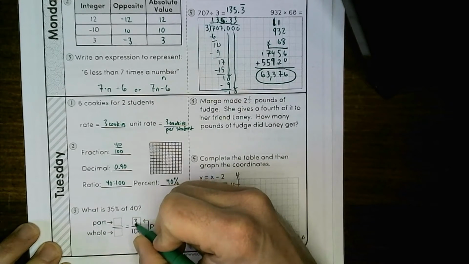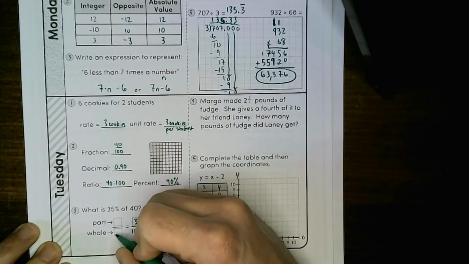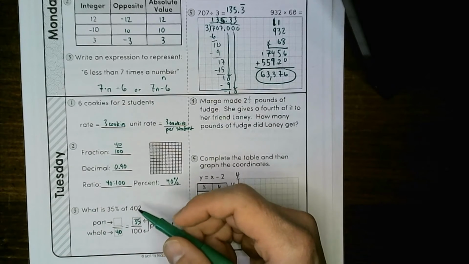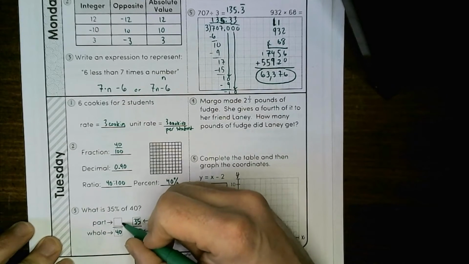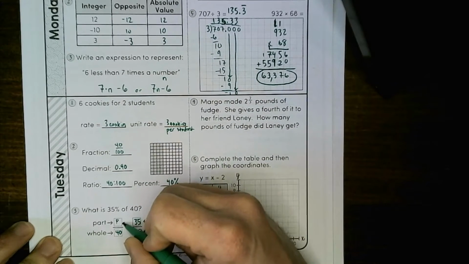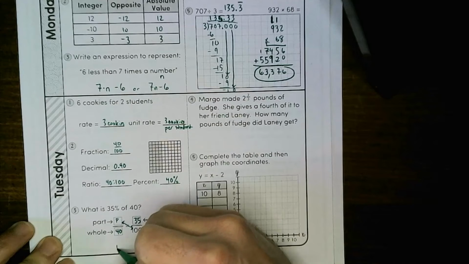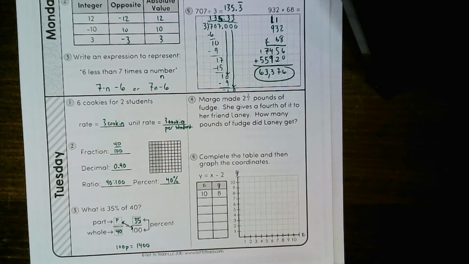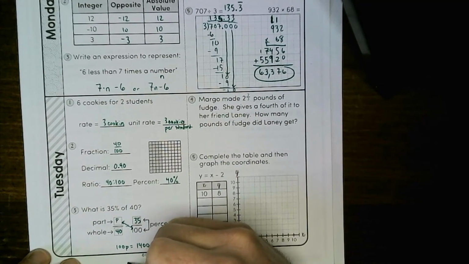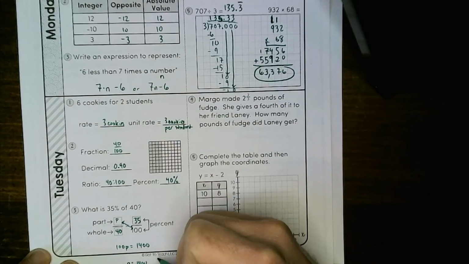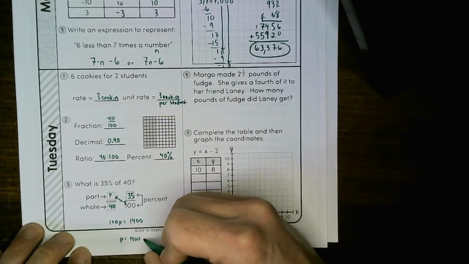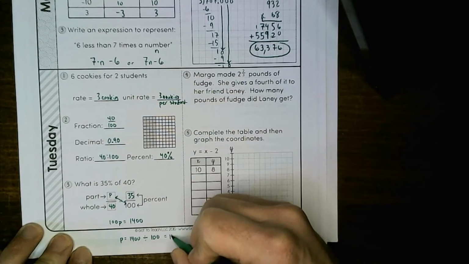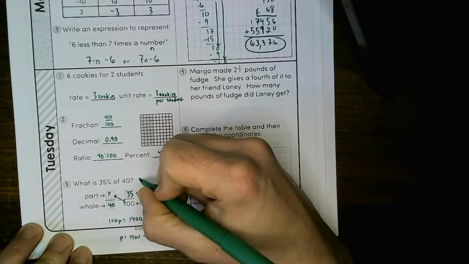Okay, what is 35% of 40? 35% should go on top. The whole is 40. The part here is the unknown. So here I'm going to multiply diagonally. I'm going to call this P, and I'm going to multiply diagonally here to figure this out. So this gets 100 P equals 1,400. Okay, and then I'm just going to say, well, P must equal 1,400. Oh, I see, you can't see that. P equals 1,400 divided by 100. And that should give me 14. So P equals 14. Okay?